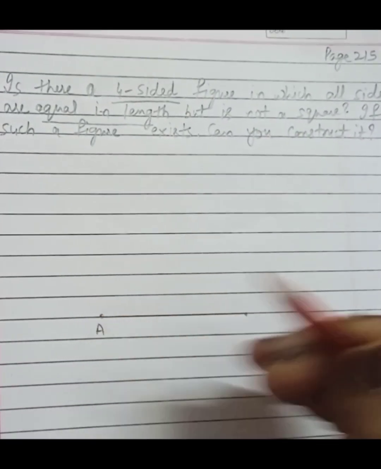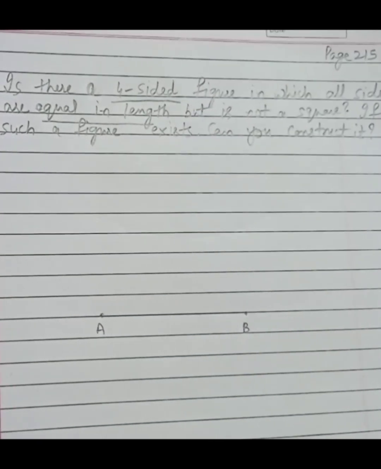It's a line AB, and I will draw the perpendicular bisector of it. Perpendicular bisector का मीनिंग होता है मीन्स एक लाइन जो दो इक्वल पार्ट्स में डिवाइड होती है और वो दूसरी लाइन इस पर 90 डिग्री का एंगल बनाती है.